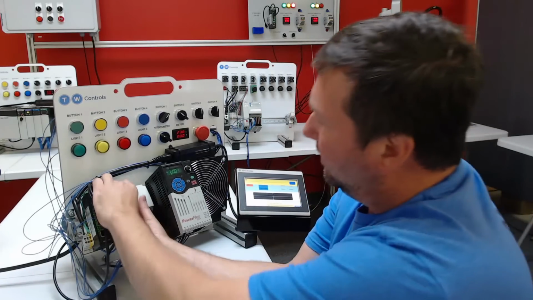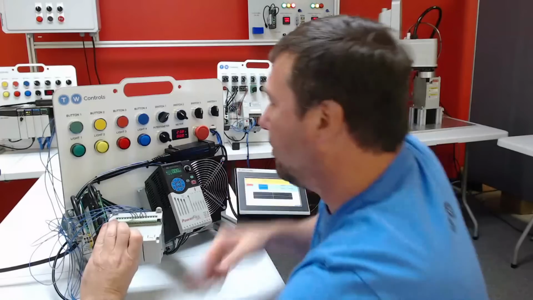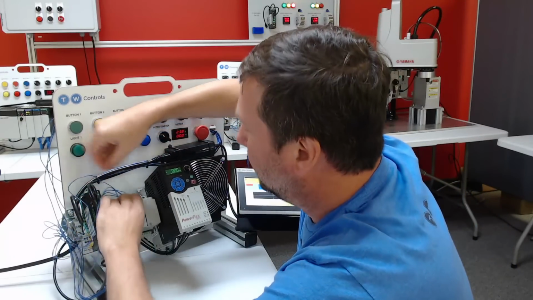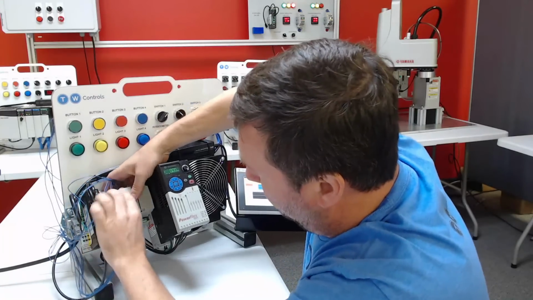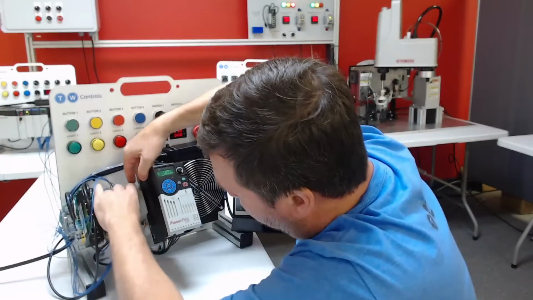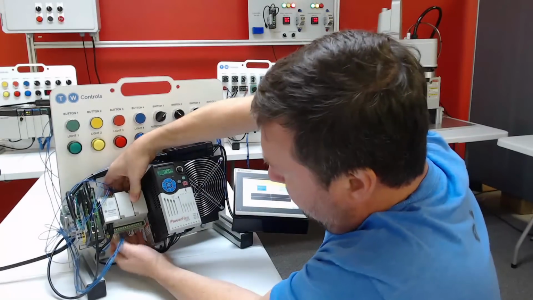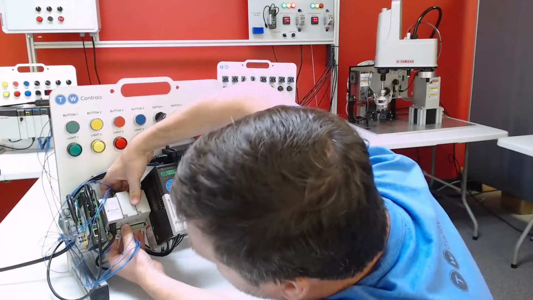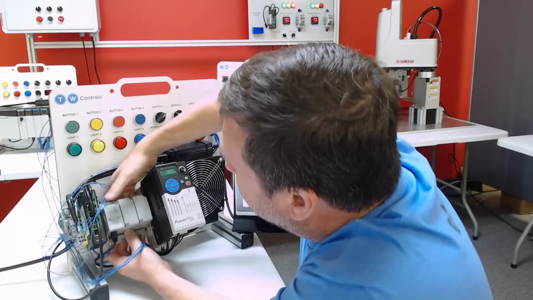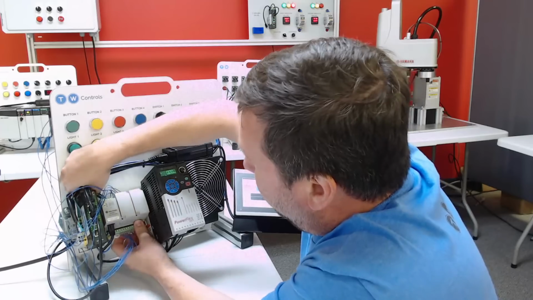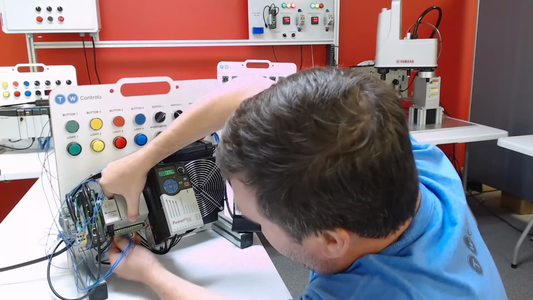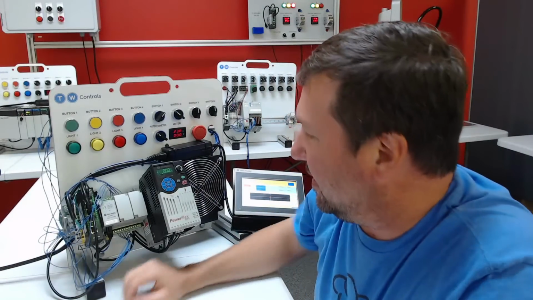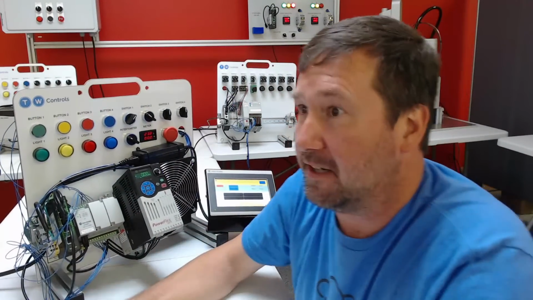Now, man, that did not snap down. Oh, I got a wire behind it. I'm sitting here trying to jam the wire into it. That's why it wouldn't snap down. Now, I'm going to hopefully get this PLC mounted. I got some wires in the way. We just keep jabbing the wires. There we go.